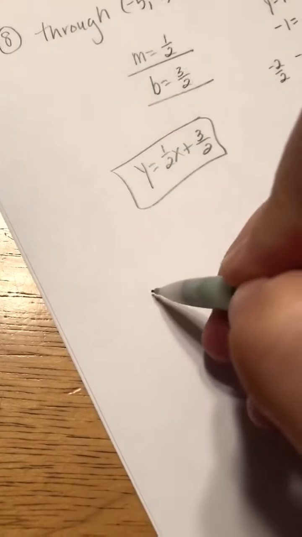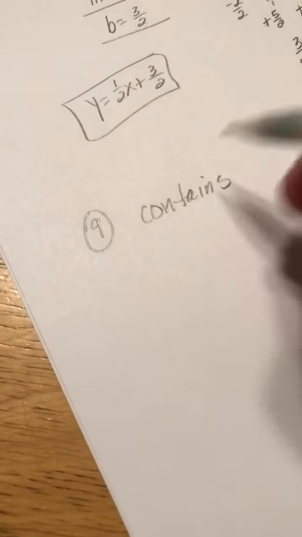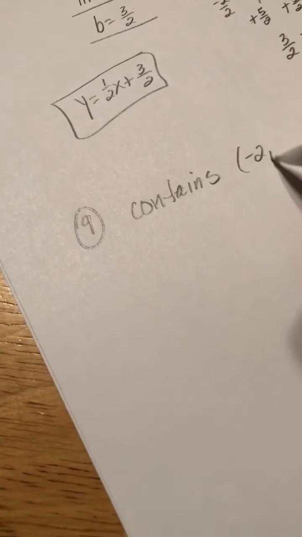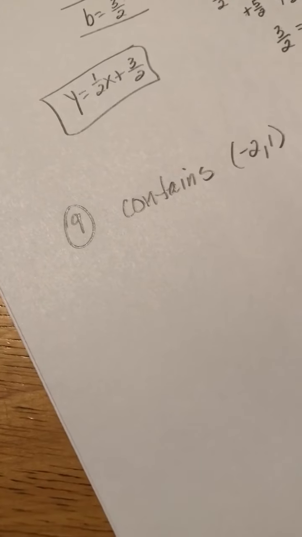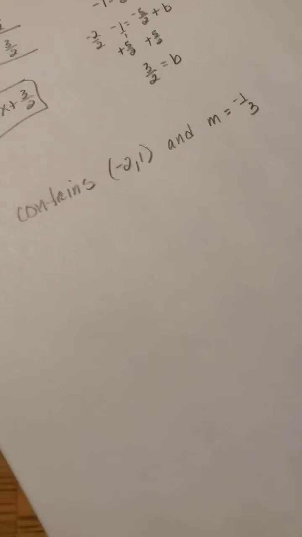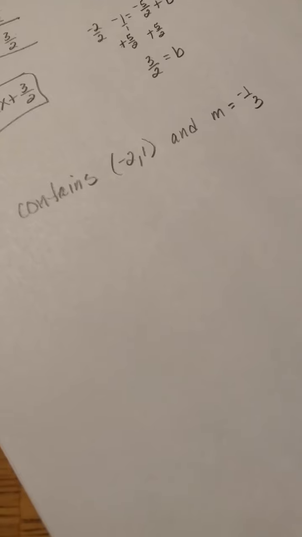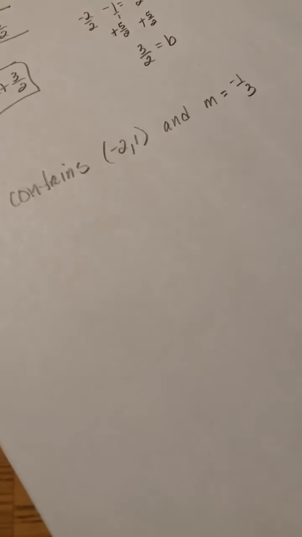All right, this one you guys are gonna try all on your own. I'm just gonna write it out. So this time it contains, so changing the wording a little bit, -2(1), and M equals -1/3. So pause your video. Try this problem all the way from beginning to end, and we'll see if we get the same answer.